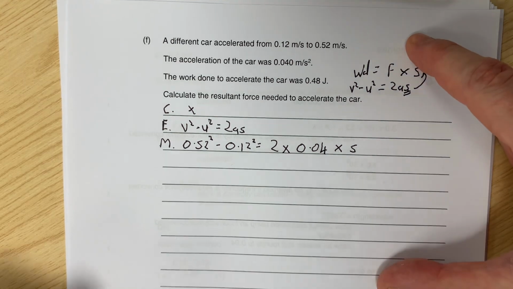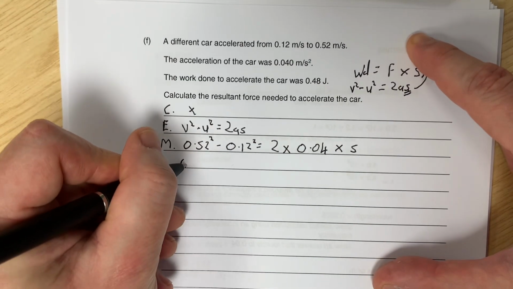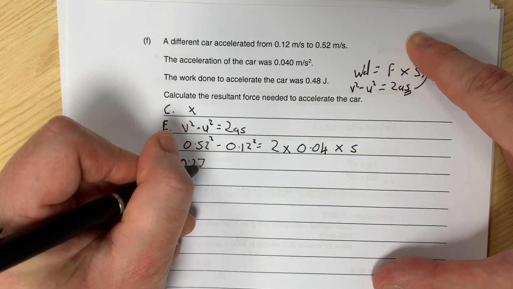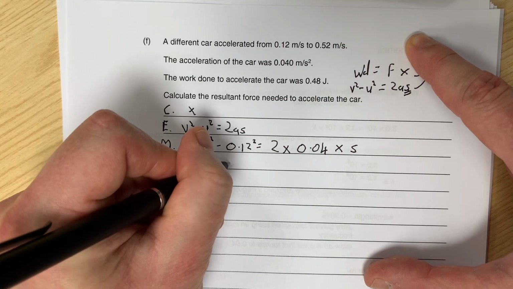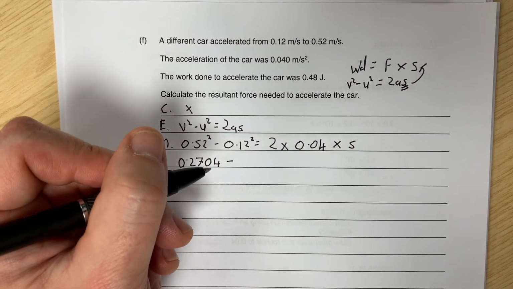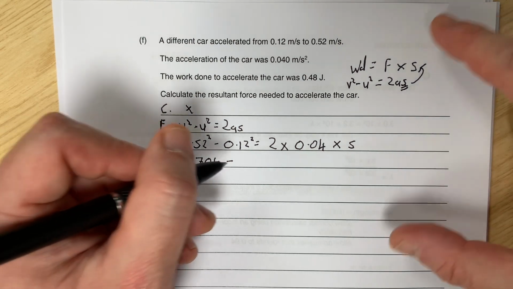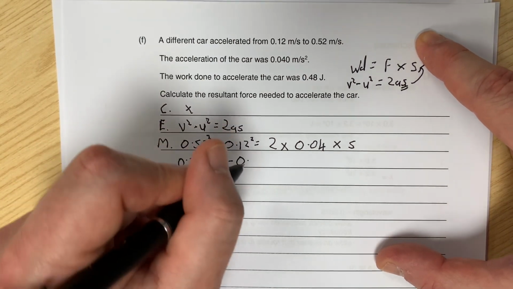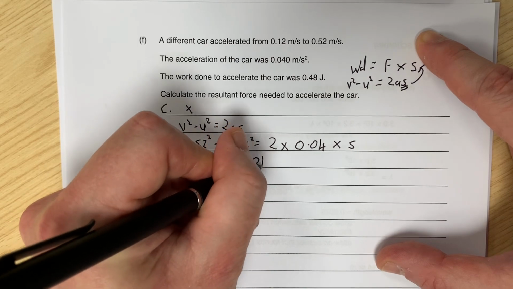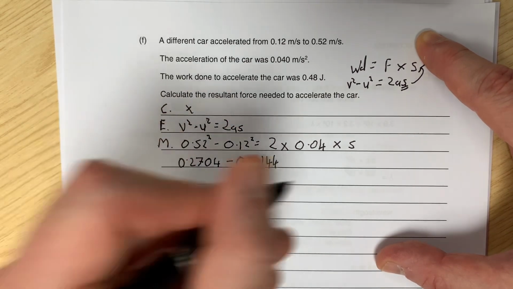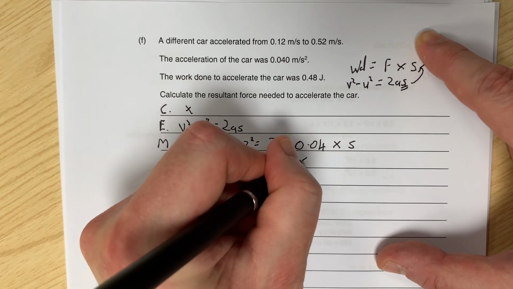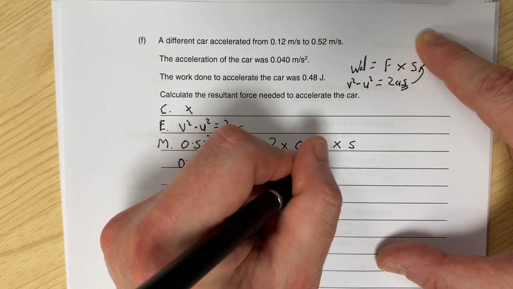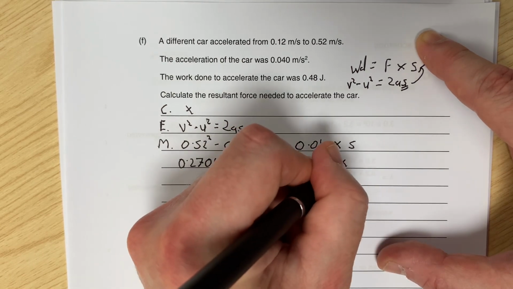So I've got 0.52 squared, which is 0.2704 subtract 0.12 squared, which is 0.0144. And I think we can simplify as 2 times 0.04 as well. So that gives us 0.08 multiplied by S.